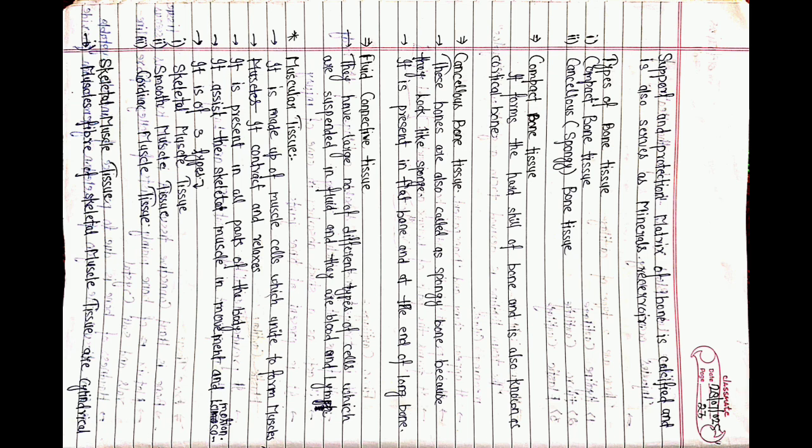Types of bone tissue. 1. Compact bone tissue. 2. Cancellous spongy bone tissue. Compact bone tissue forms the hard shell of bone and is also known as cortical bone. Cancellous bone tissue. These bones are also called spongy bone because they look like a sponge. It is present in flat bones and at the end of long bones.